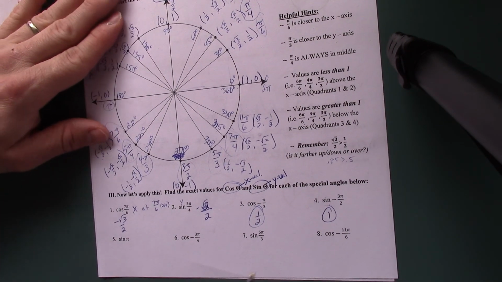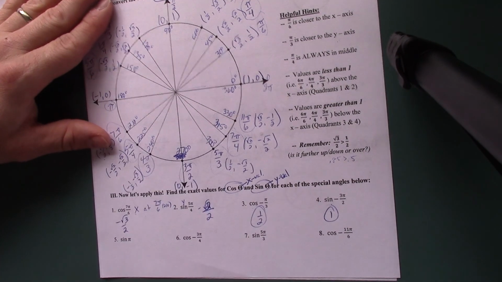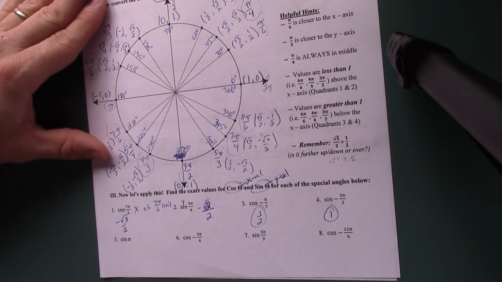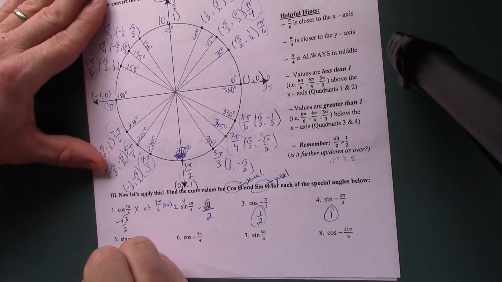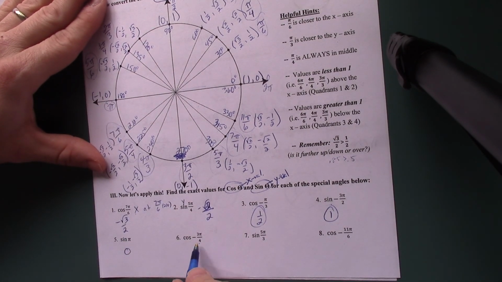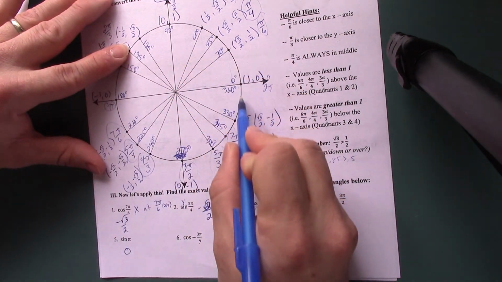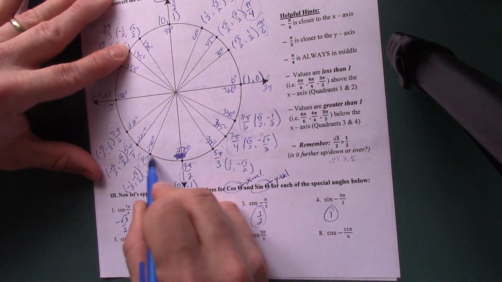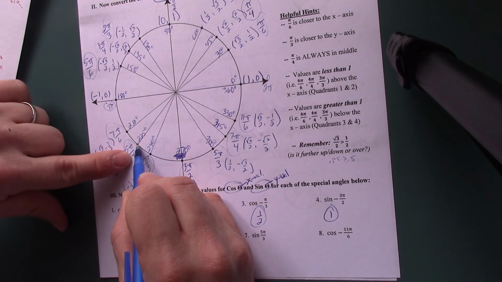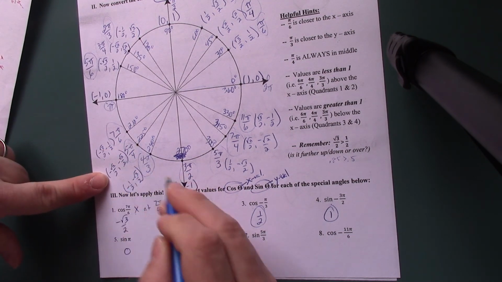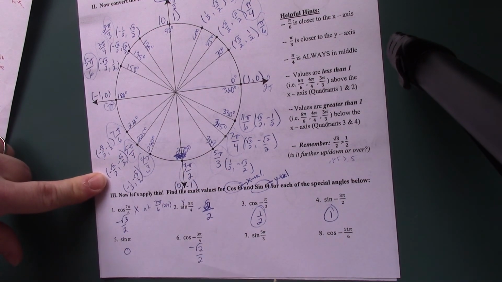Okay, pause the video a second, just try it, identify them on here, write it in. Pause it, go. Sine of pi is the y value at pi, which is 0. Cosine of negative 3 pi over 4. Here is 3 pi over 4. So negative 3 pi over 4 from here would be to there. It has the same denominator, good. And I need the x value, so negative square root of 2 over 2.